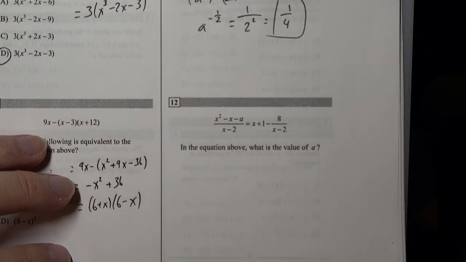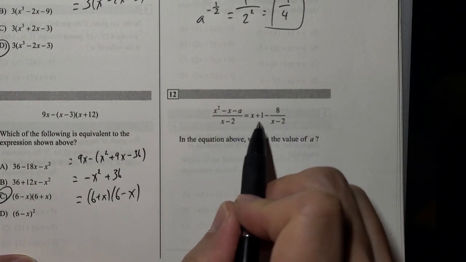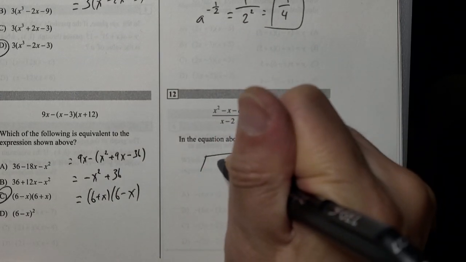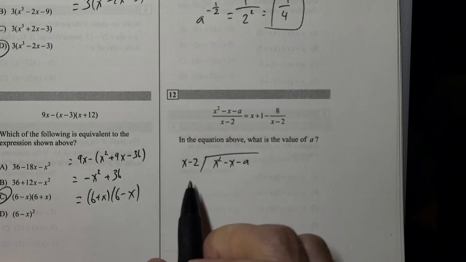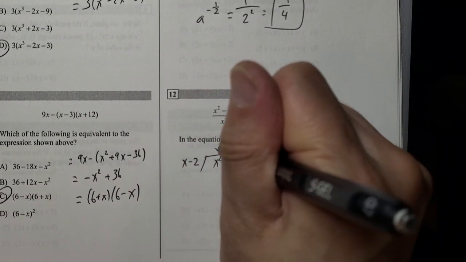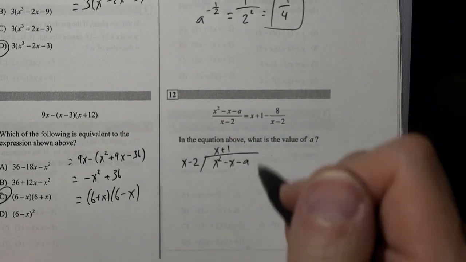Okay, last one, in the equation above, was the value of a. Okay, so this looks like a long division type of problem. So let's set it up. It'll be x squared minus x minus a, divided by x minus 2. This is the divisor, this is the dividend. And they tell us what the quotient is already. It's x plus 1. And the remainder will be negative 8.